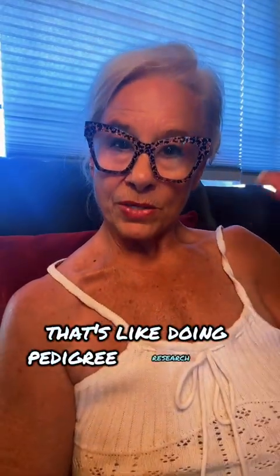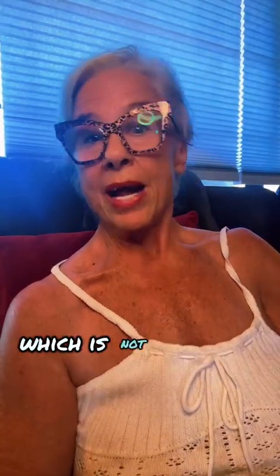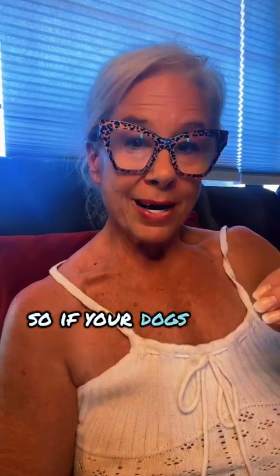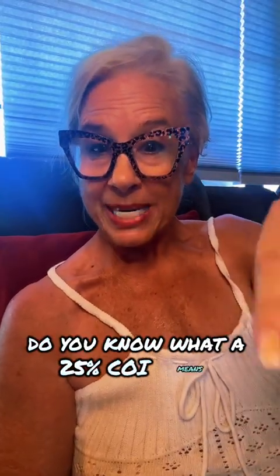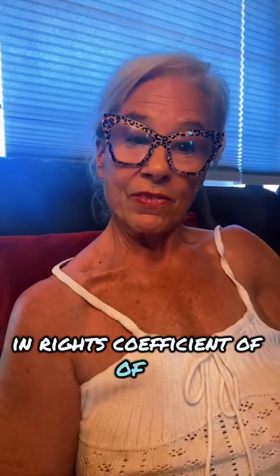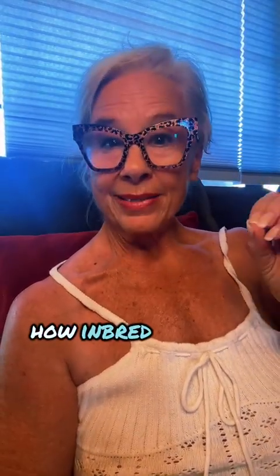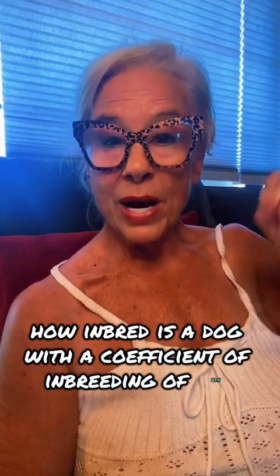That's like doing pedigree research in the first 4 or 5, maybe even 6 generations, which is not accurate. It's not high enough. So if your dogs have done an Embark coefficient of inbreeding and they are above 25% COI, do you know what a 25% COI means in Wright's coefficient of inbreeding? Go ask that question.